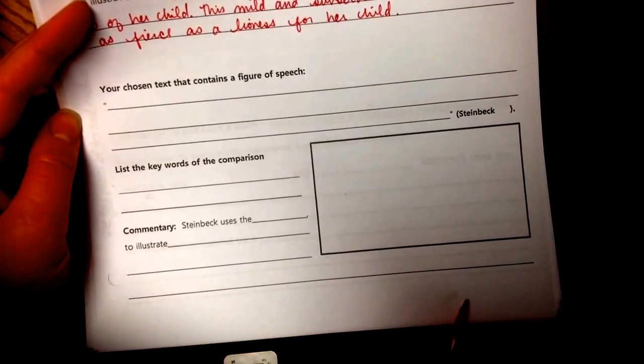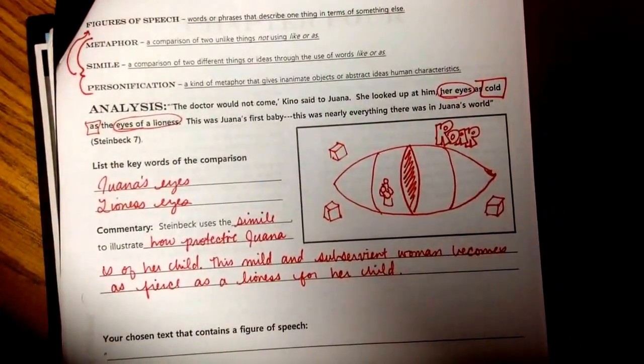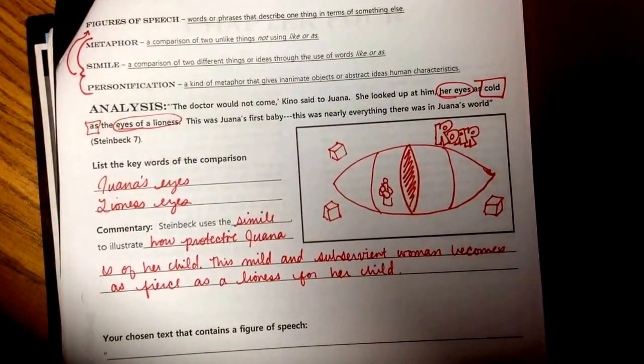And if you have to run over one more line, that's not a big deal, but make sure you're explaining why Steinbeck uses that illustration instead of any other, okay? And with that, congratulations, you have finished Chapter 3.